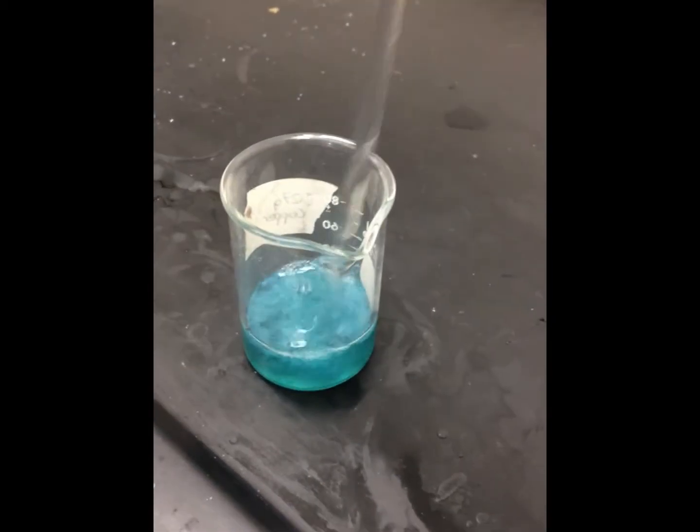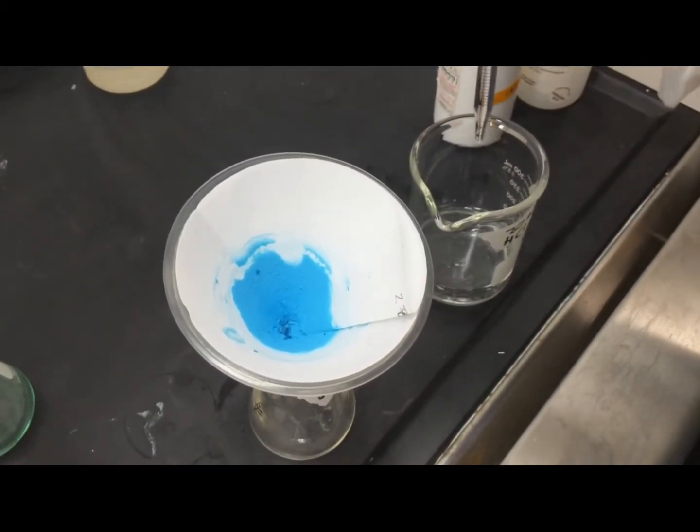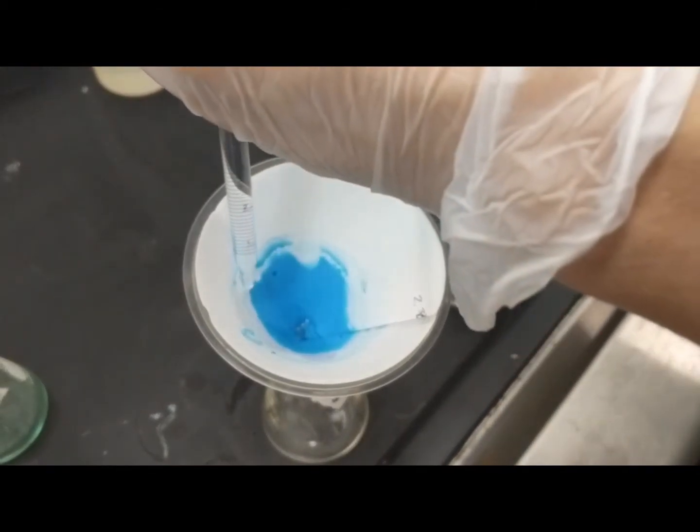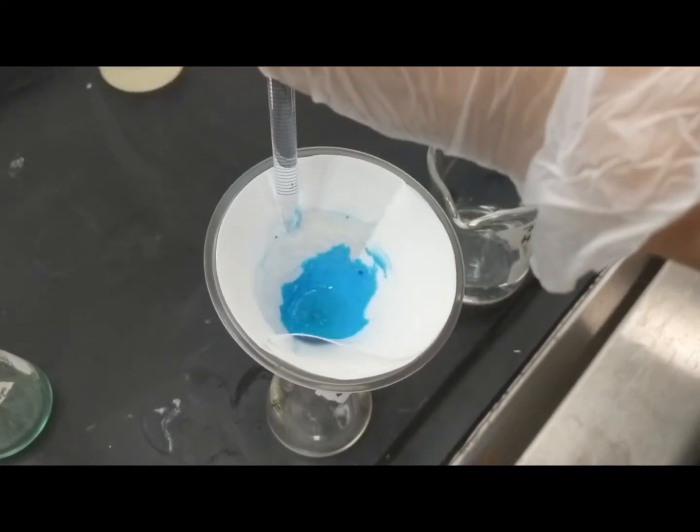After this, the solution was filtered into a flask, and the remaining sediments were rinsed off into the filter using distilled water. The filtrate, or the liquid inside of the flask, was filtered again, and this time the extra sediment was rinsed off using hydrochloric acid.